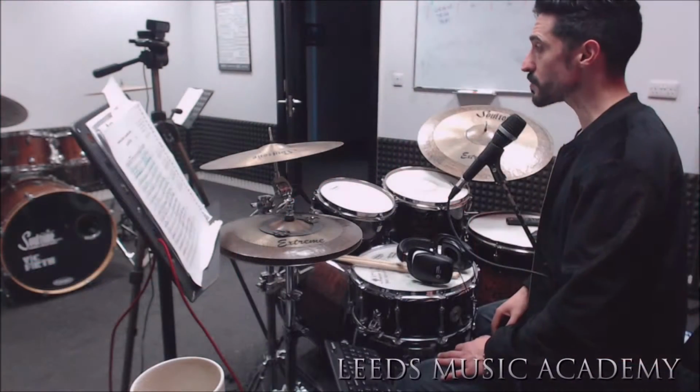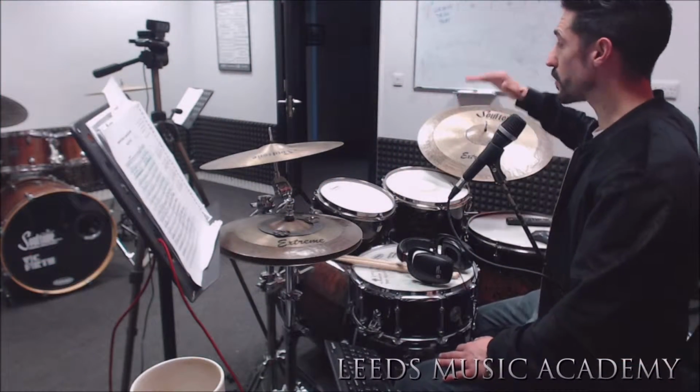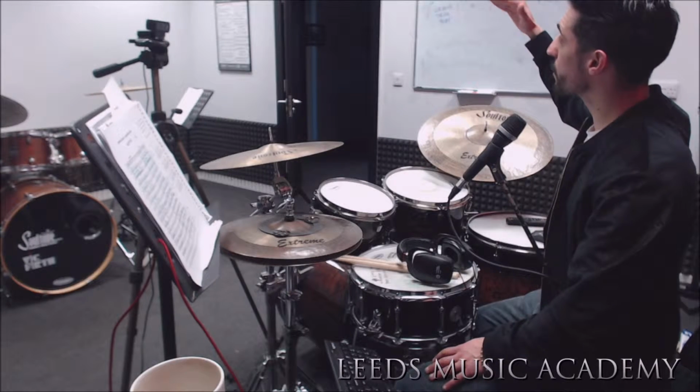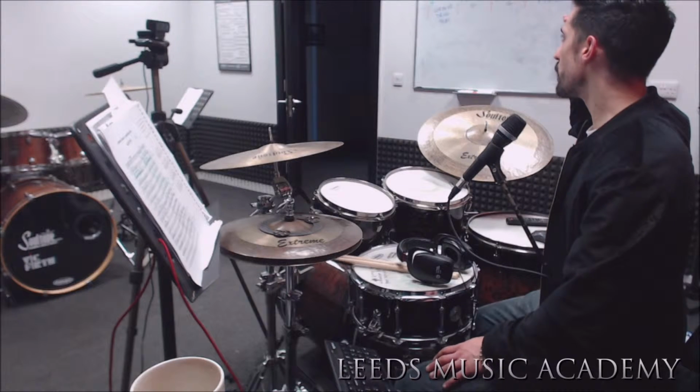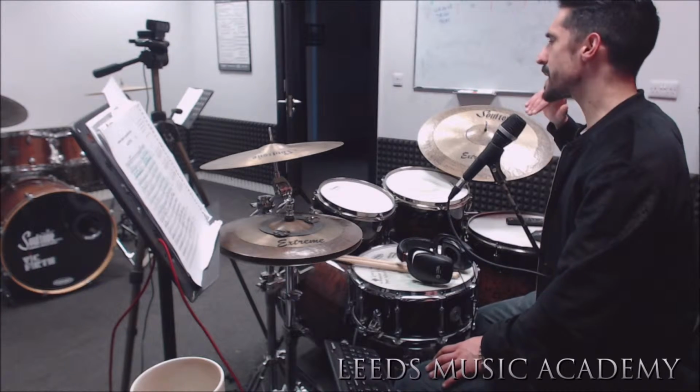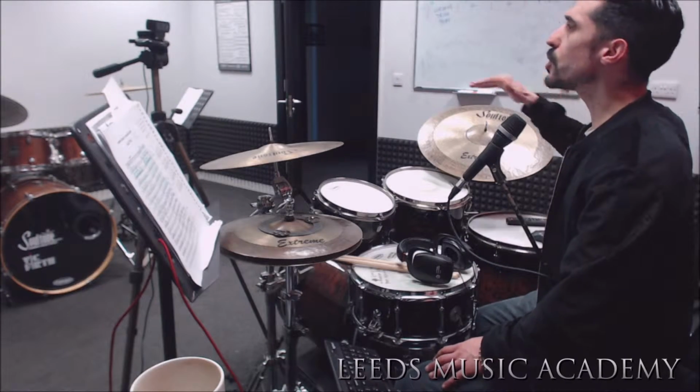So first, identify 5 weaknesses that you have at the moment when it comes to playing your instrument. Write them all down, right? There could be jazz drumming, sight reading, paradiddles, bass drum technique, and soloing.